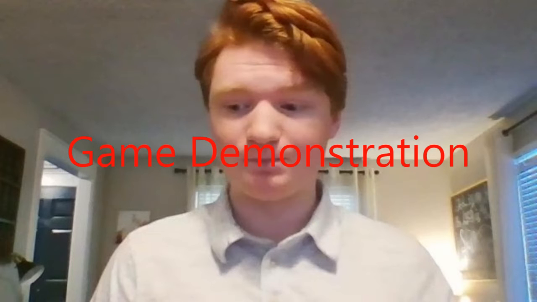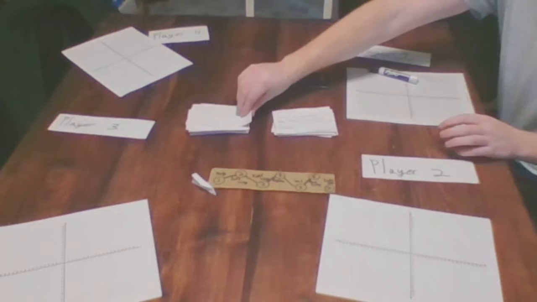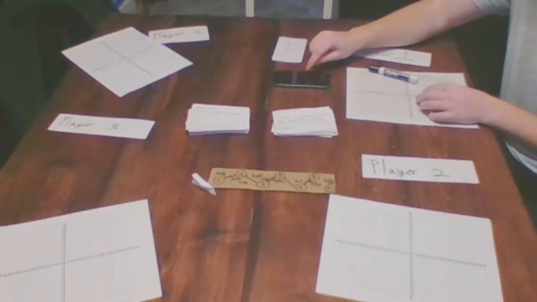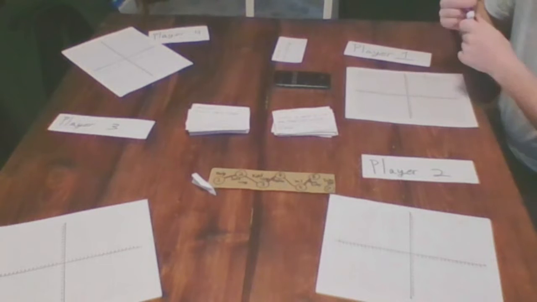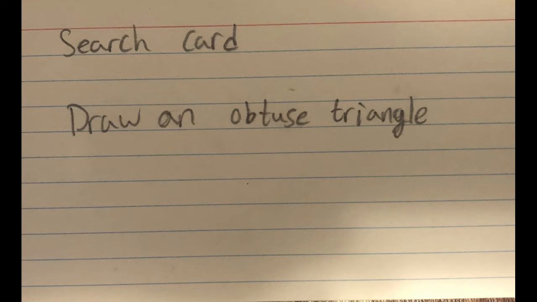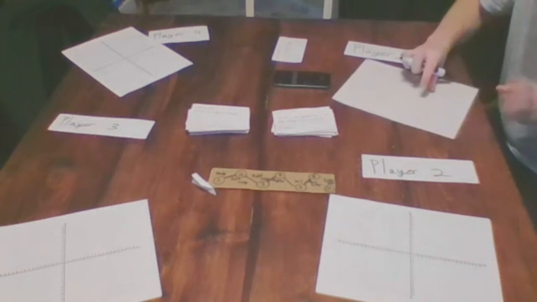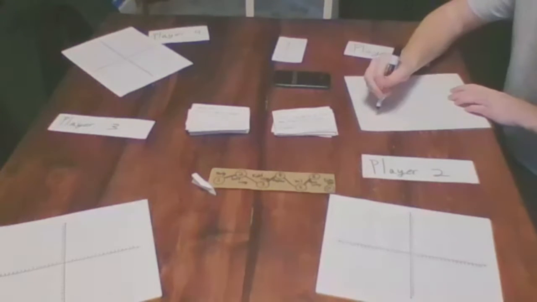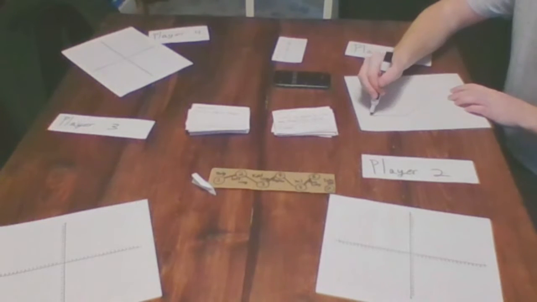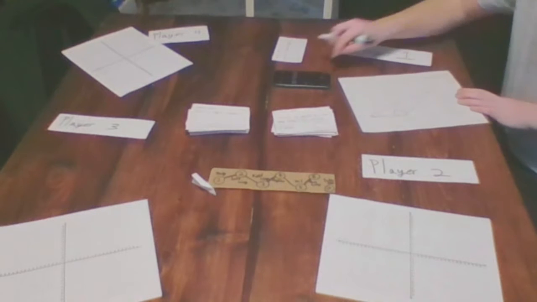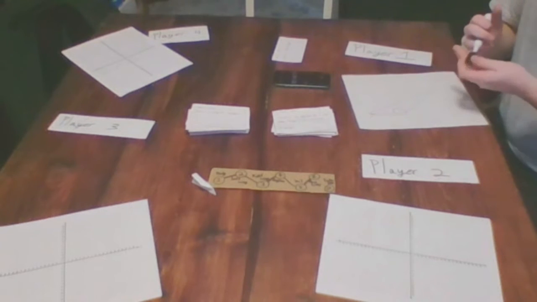The game starts off with player 1 drawing a search card and then attempting to solve that search card. The search card that player 1 drew was draw an obtuse triangle. Player 1 starts the timer and proceeds to answer the question to the best of their ability. In this instance, player 1 is successful in drawing a triangle with one angle greater than 90 degrees.